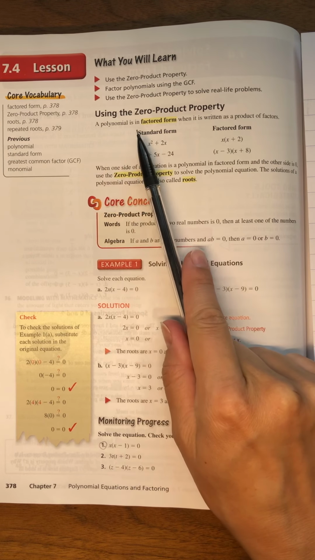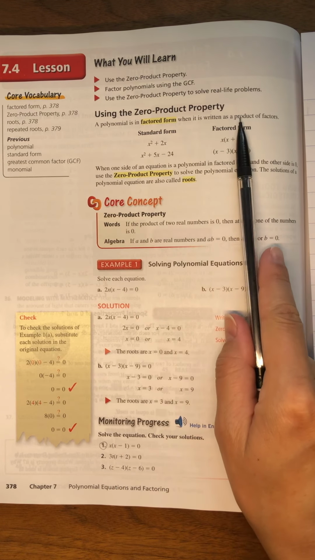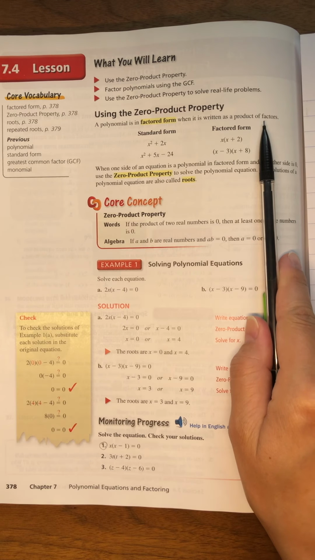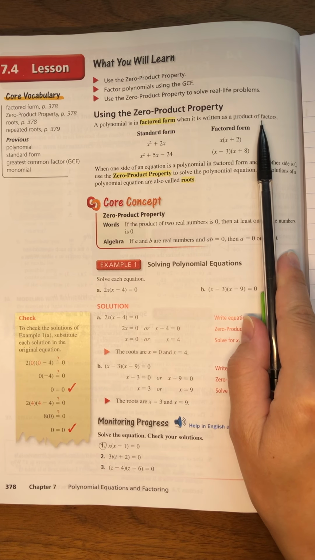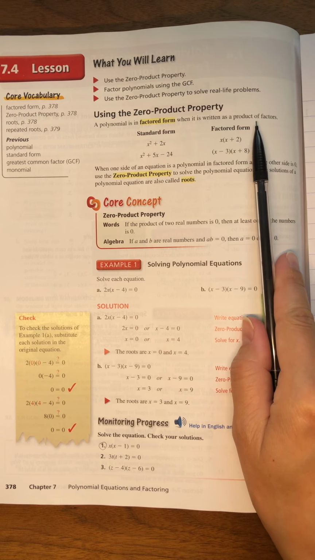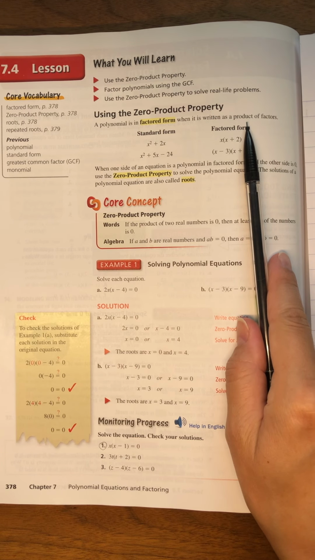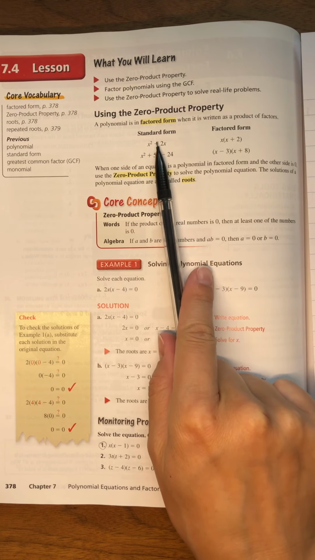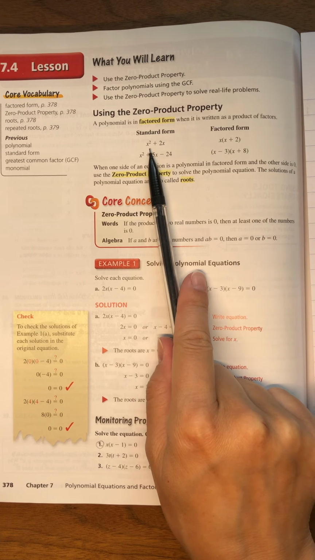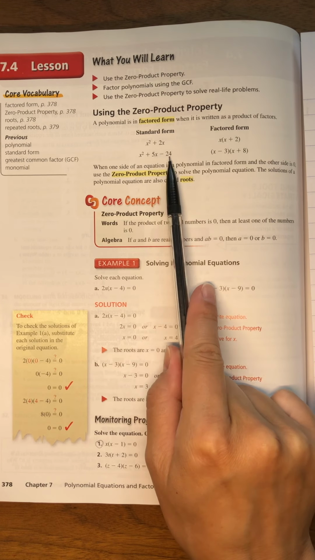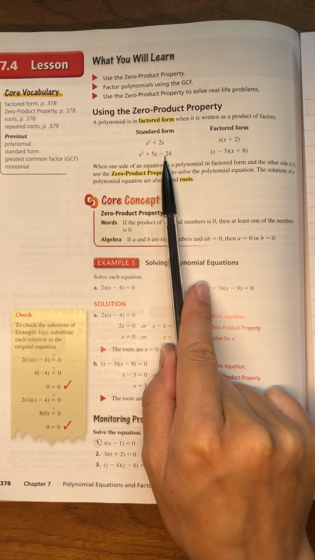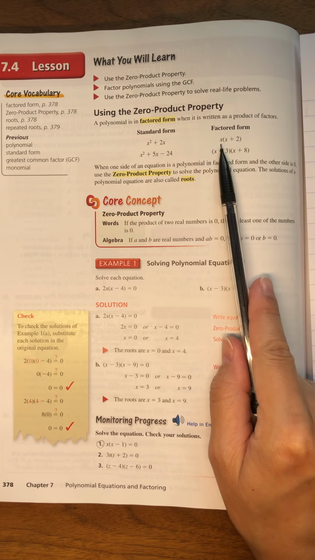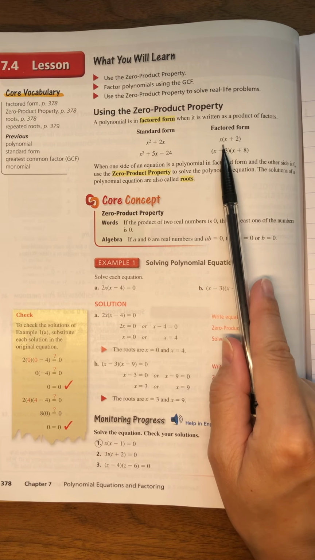So a polynomial is in factored form when it's written as a product of factors. Remember, factors are things that multiply together to give us that product. So in standard form, it looks like a regular expression where you have either two terms or three terms or however many terms you have. Factored form looks like two expressions being multiplied together.